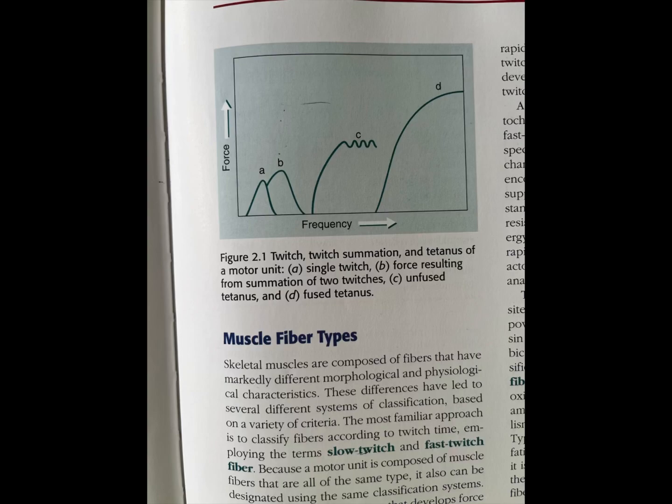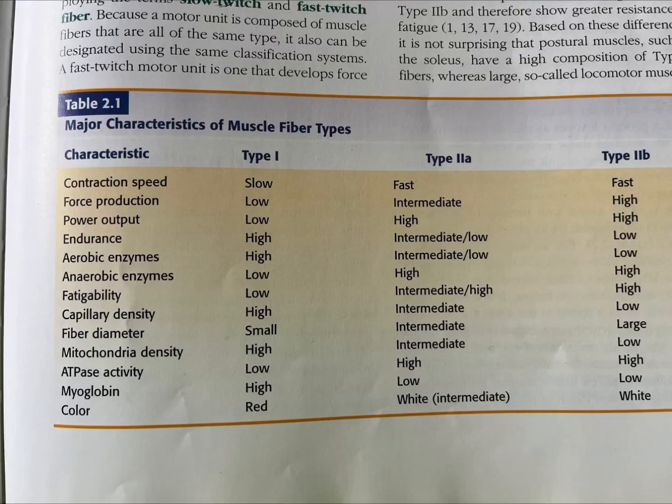Muscle fiber types. Skeletal muscles are composed of fibers that have markedly different morphological and physiological characteristics. These differences have led to several different systems of classification based on a variety of criteria. The most familiar approach is to classify according to twitch time, employing the terms slow twitch and fast twitch fibers. Because a motor unit is composed of muscle fibers that are all the same type, it can also be designated using the same classification system.